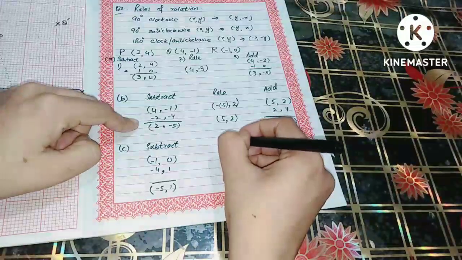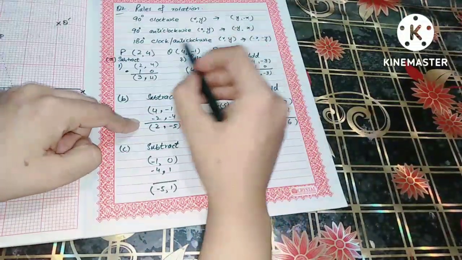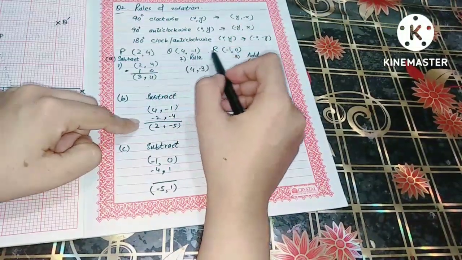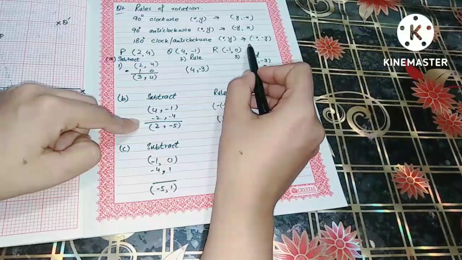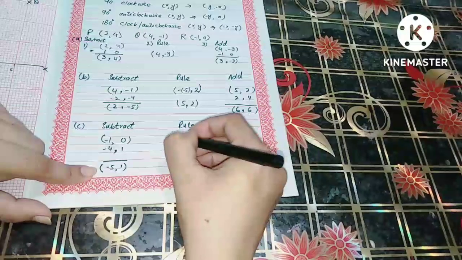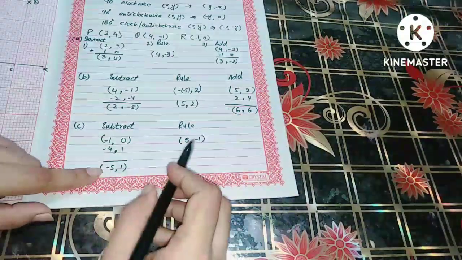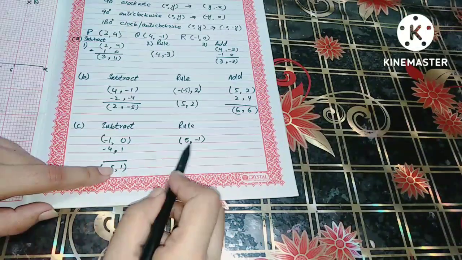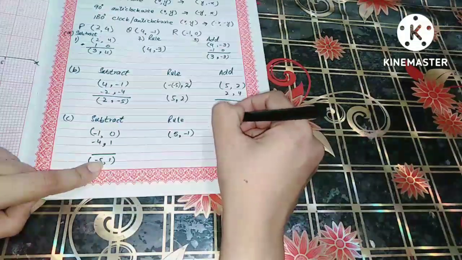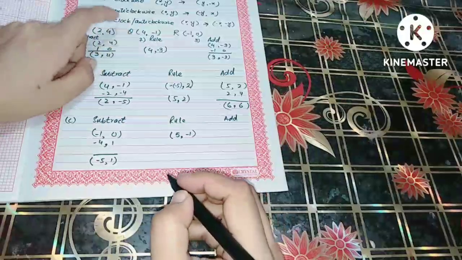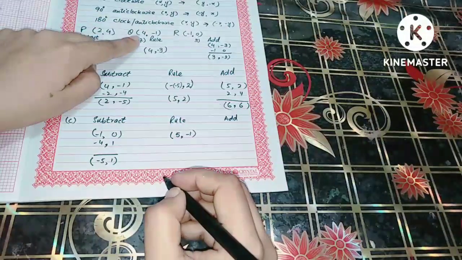Now step 2, apply the rule. And you know that when you apply the rule at 180 degrees, clockwise or anti-clockwise, x, y positions will remain the same, you will just change the signs. So minus 5 will become positive 5 and positive 1 will become negative 1. Now the third step is add. You're rotating about this point, now about Q.